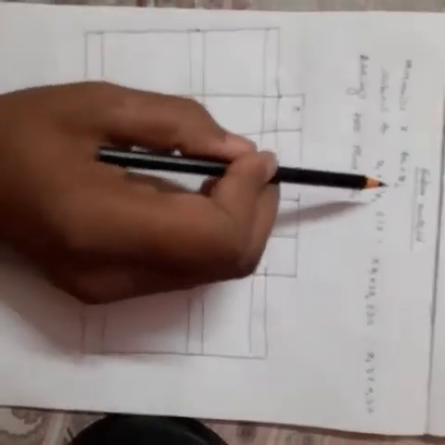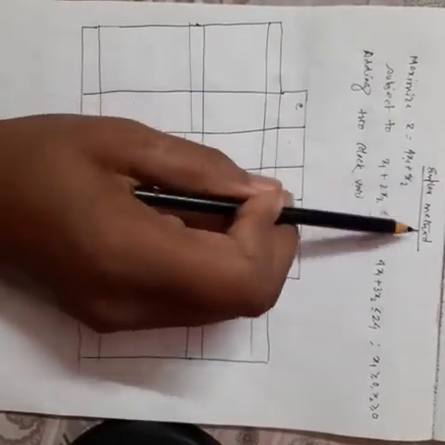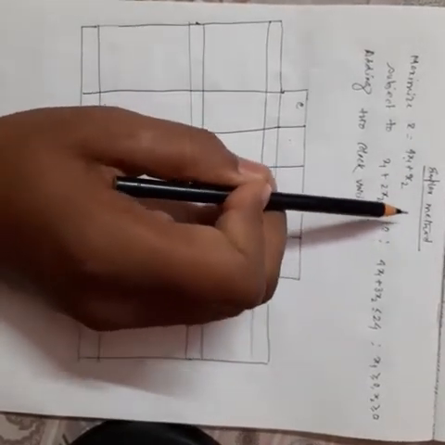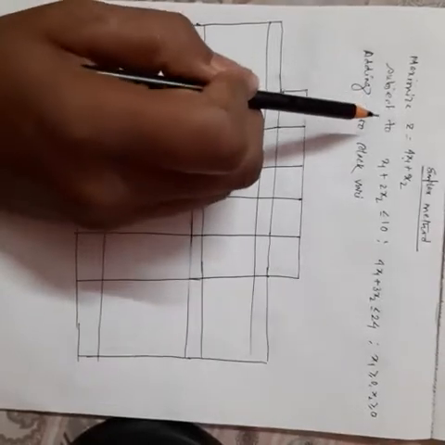Hello everyone. Today my class is on the solution of linear programming problems by the simplex method. We learn this method by doing a problem.